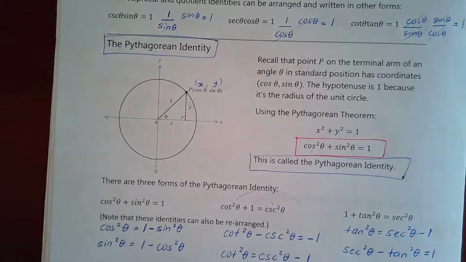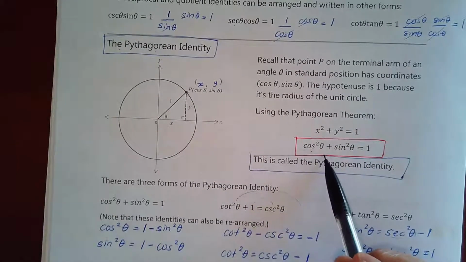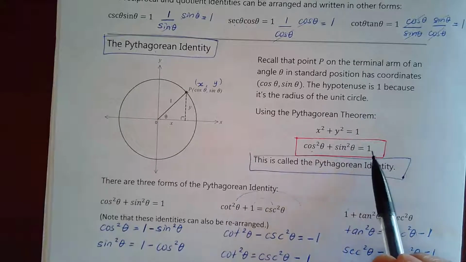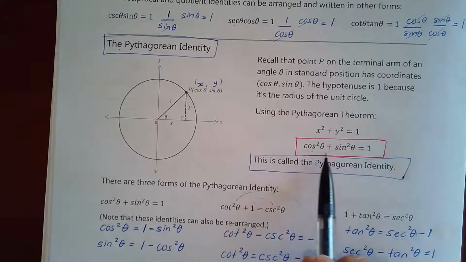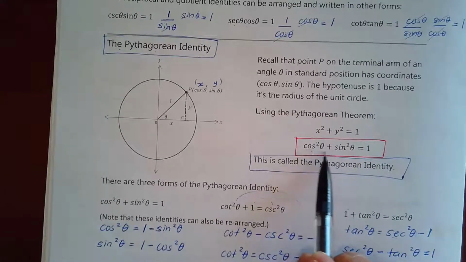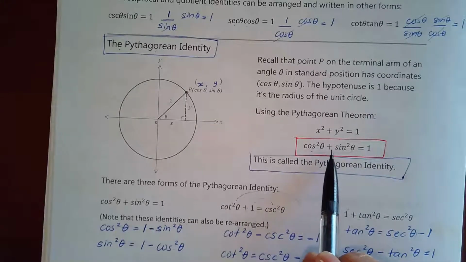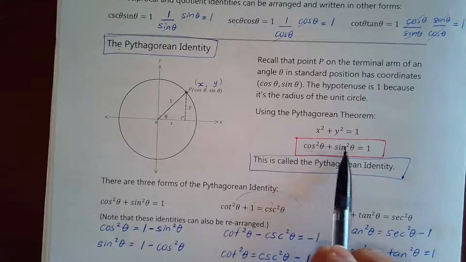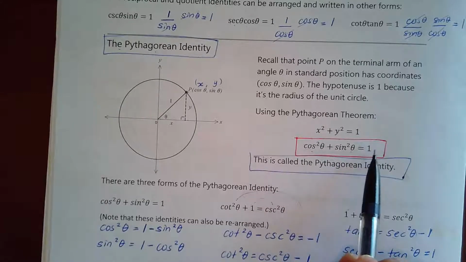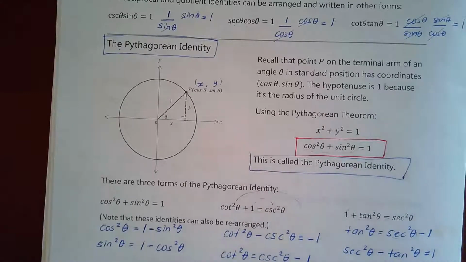The Pythagorean trig identity, where it says cos squared theta plus sine squared theta is equal to 1. If we see something like cos squared plus sine squared of theta, we can replace that with just 1. Okay, we're going to see it today.